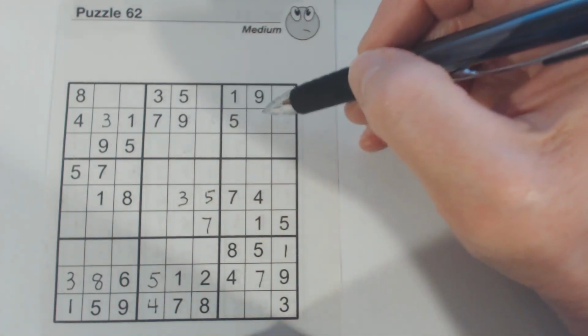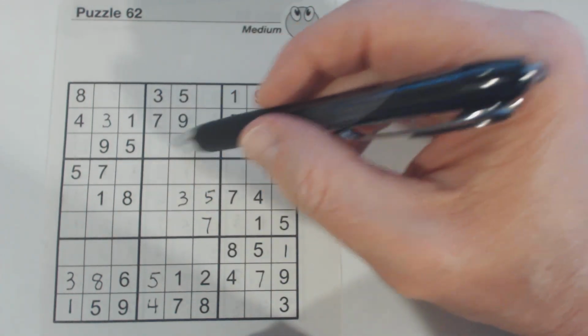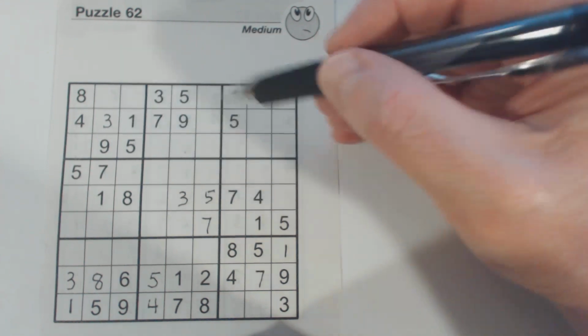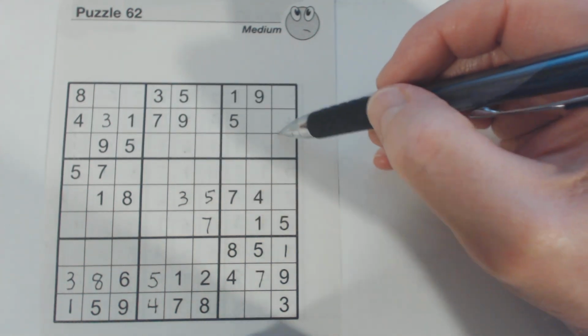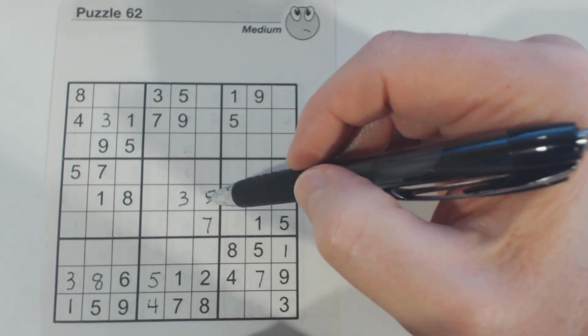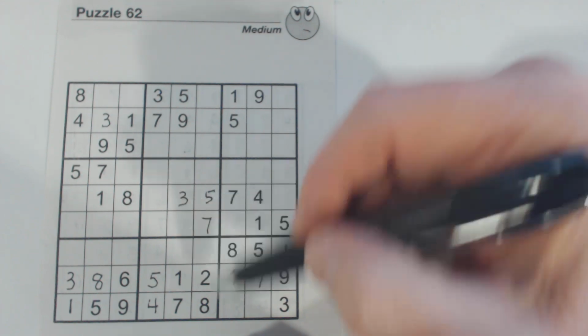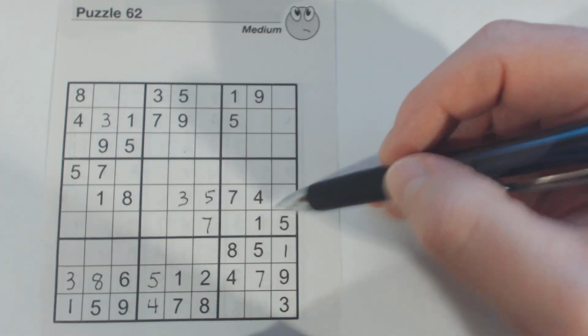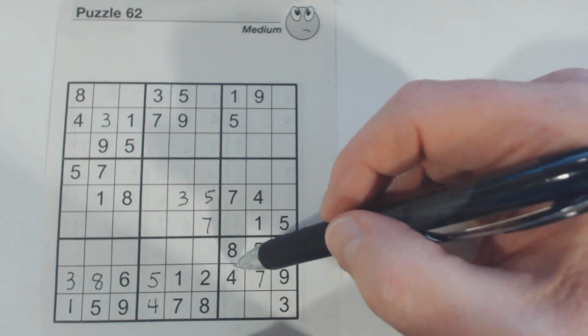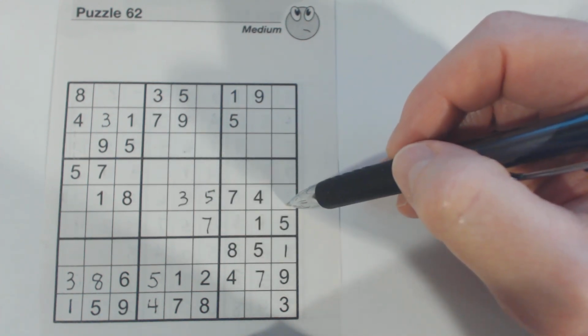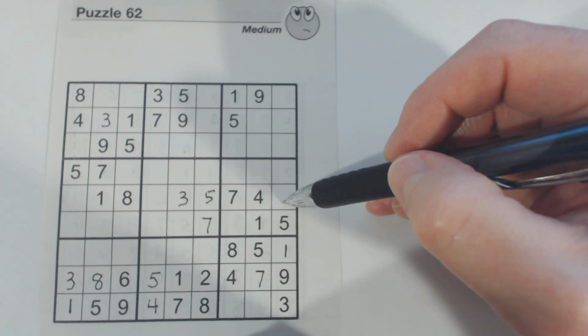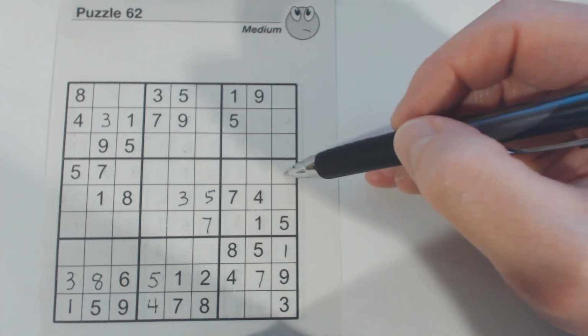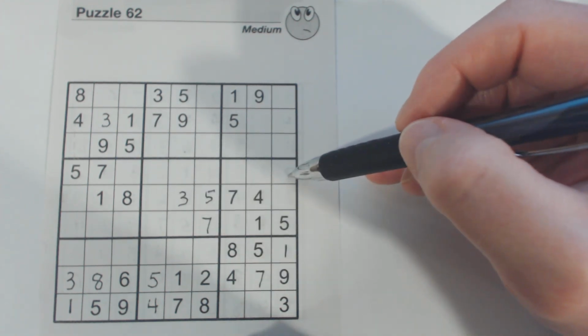8s. Okay, we got 2 8 twins there, so 8, 8, ghost 8s there, and 8, 8, 8. Alright, so 8 here, 8 here, so one of these two is an 8.